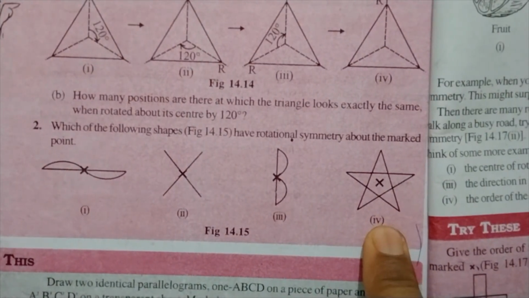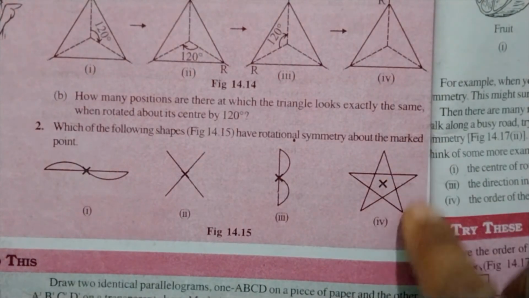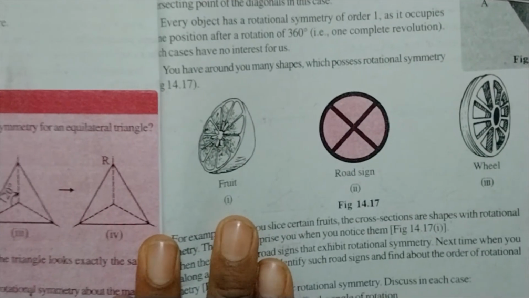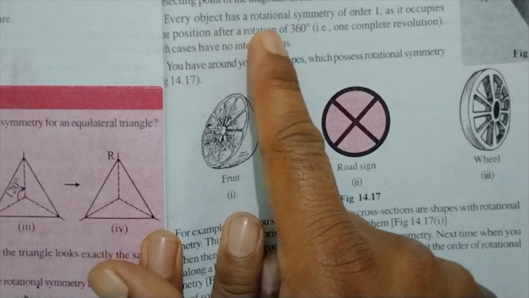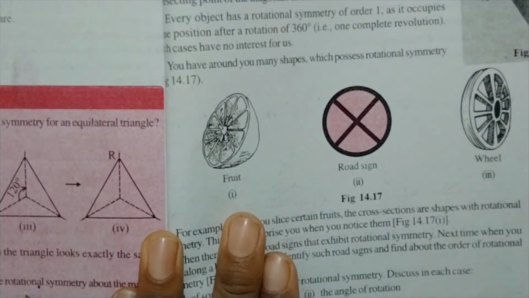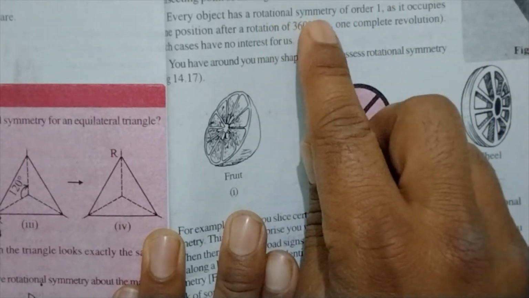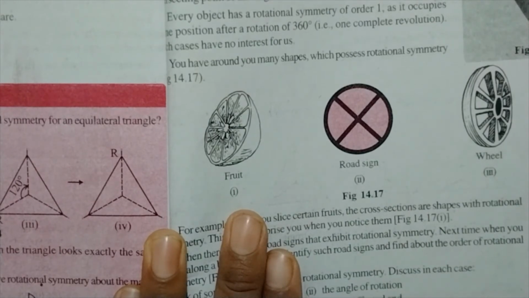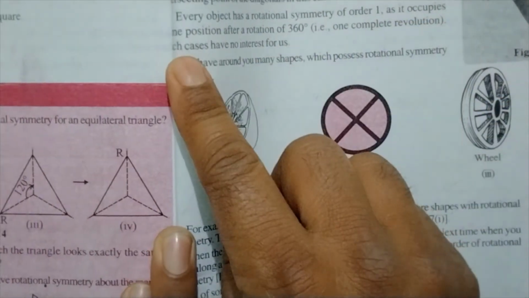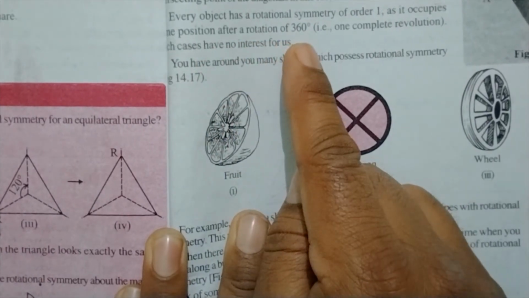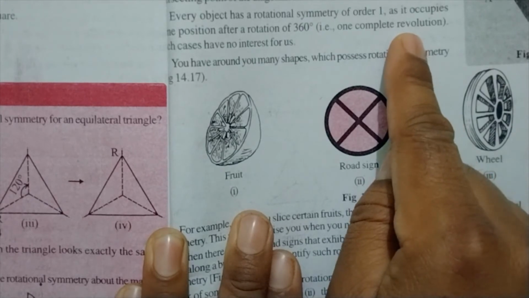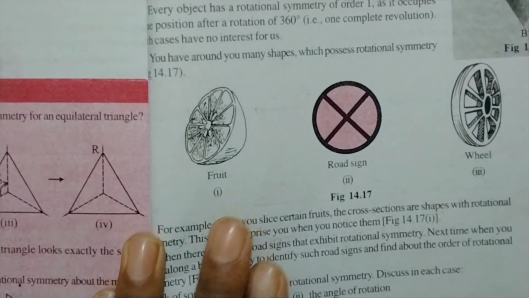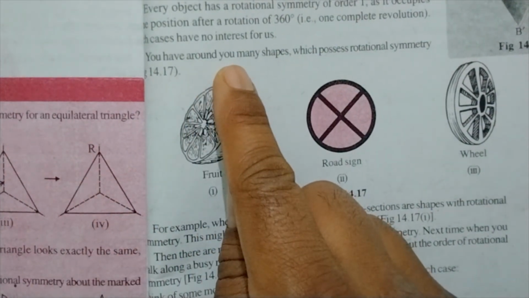360 degrees divided by 5. This way we can also find the angle of rotation, because 5 is the order of rotational symmetry. One very interesting thing is that every object has rotational symmetry of order 1. This is 100% sure and true for every object, as it occupies the same position after a rotation of 360 degrees, that is, one complete revolution. Such cases have no interest for us.